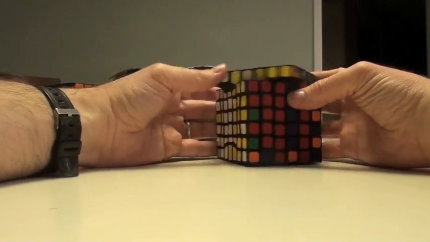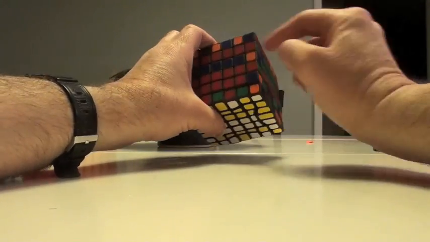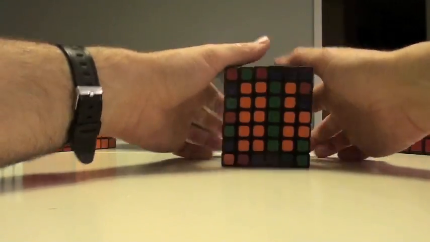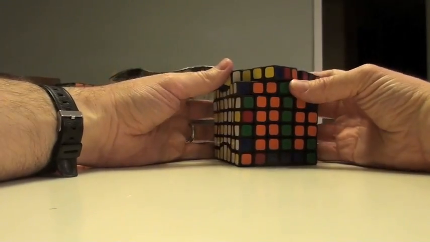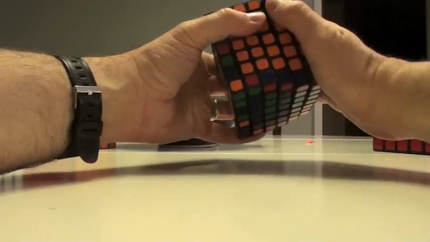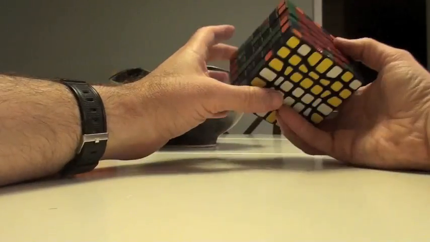And double turn like so. I'm going to do the same thing, but put the blue in over here. So, double turn, bang, bang, and splat. So, what is the wisdom of doing that?